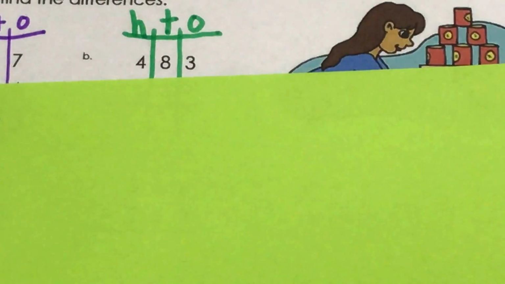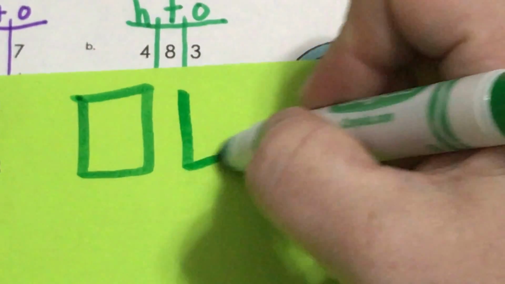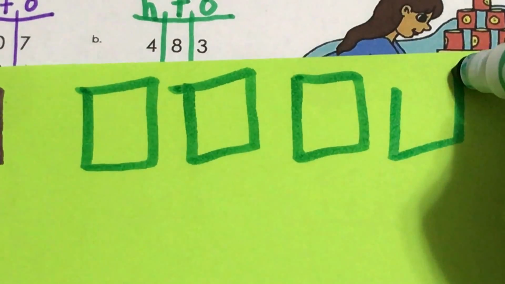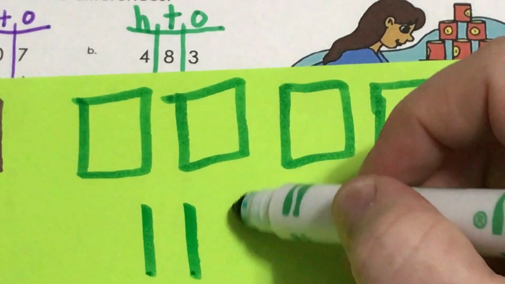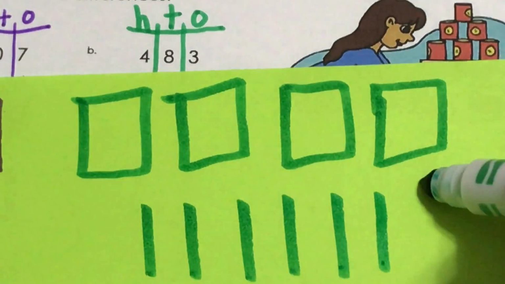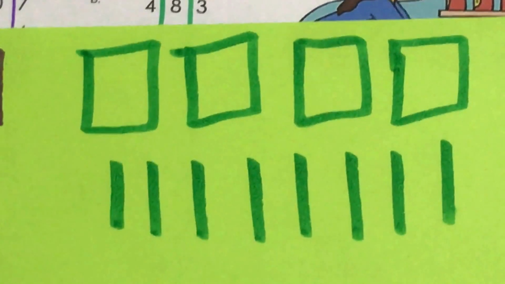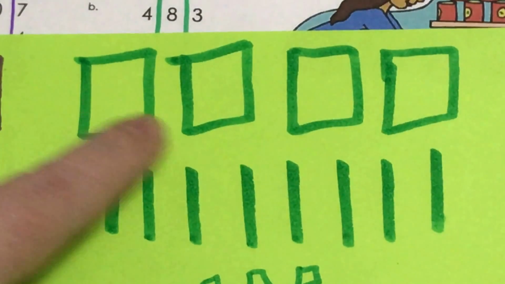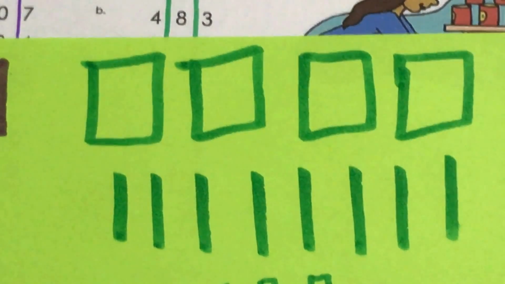Well, we can draw base 10 blocks to represent that 483. So we have 4 groups of 100, 1, 2, 3, 4 groups of 100. We have 8 groups of 10, 1, 2, 3, 4, 5, 6, 7, 8 groups of 10, and we have 3 individual units, 1, 2, 3. So we have a 4 in the hundreds place, we have an 8 in the tens place, and we have a 3 in the ones place.